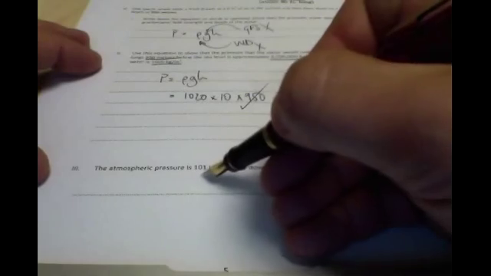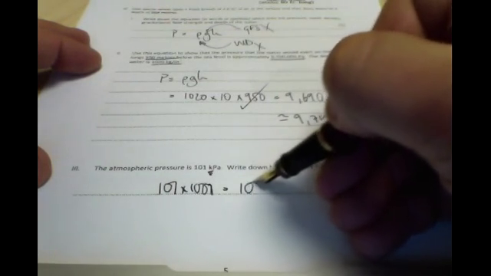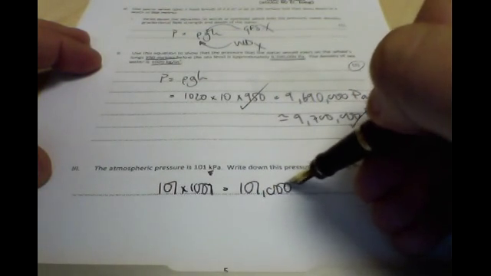Okay, now this one should be super simple. The k is important. So kilo means you're multiplying by 1,000. You'll be surprised at how many people got that wrong. Multiply by 1,000 for kilo.